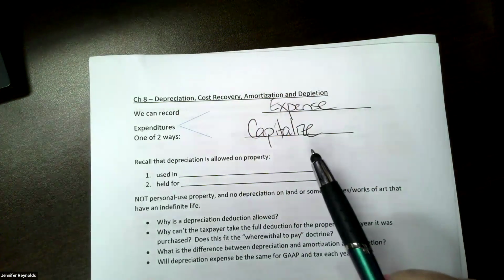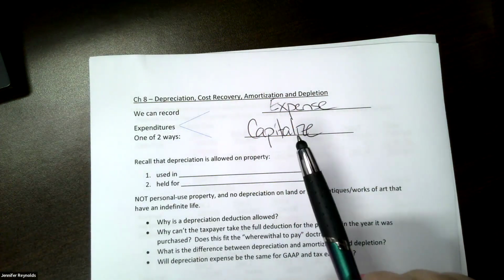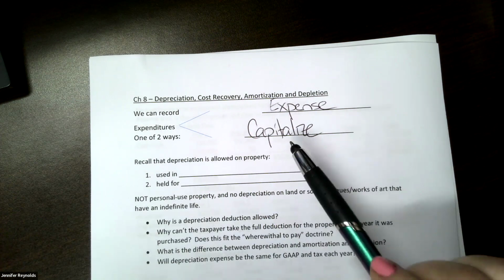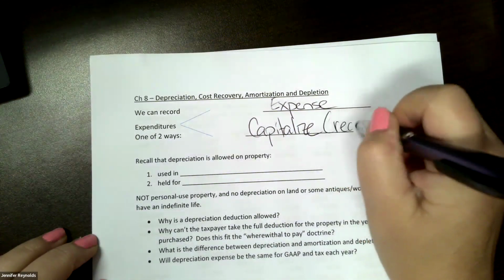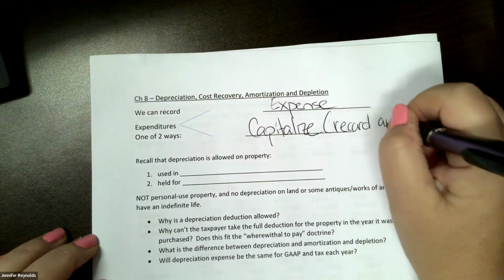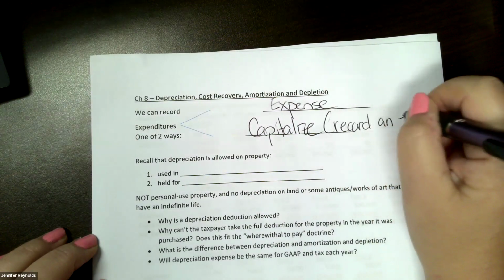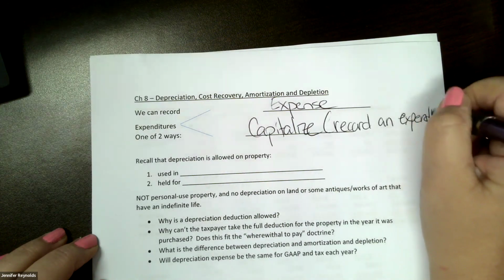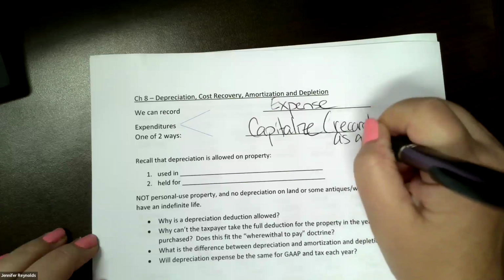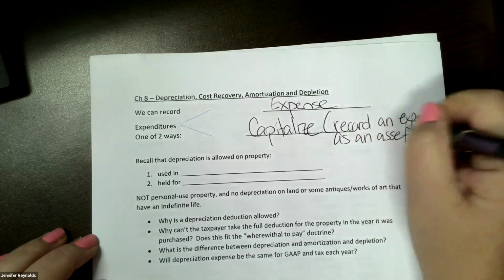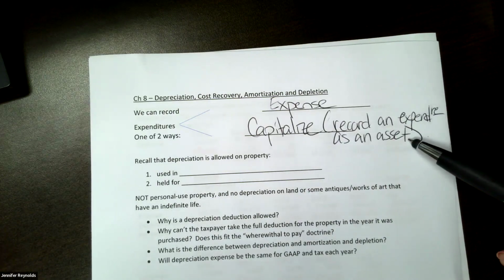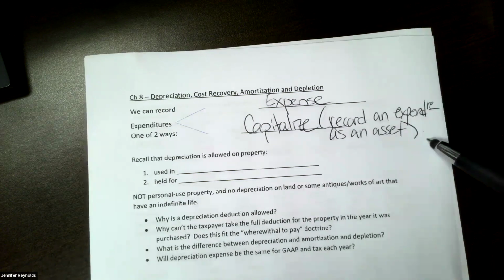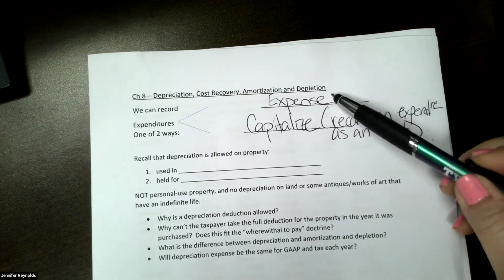So I want you to stop the video and explain to your cat or dog what capitalize means. And if you can't do that, then no, you've got to stop the video and learn that right now. It just means to record an expenditure as an asset. We do this the very first week of Principles of Financial Accounting. Joe's company bought a building. The transaction goes a debit to building, a credit to cash. We don't expense it right away.